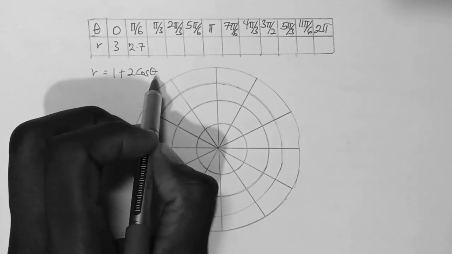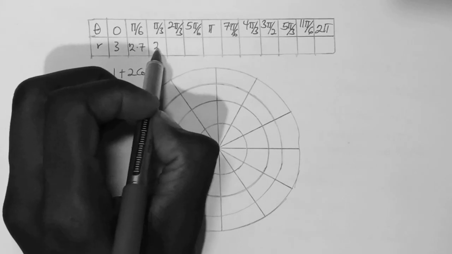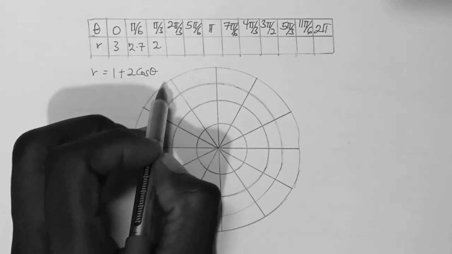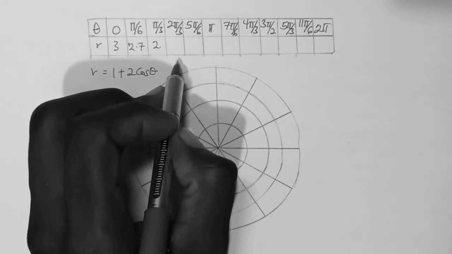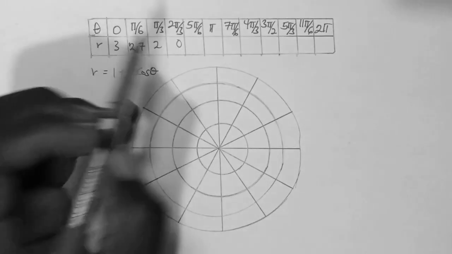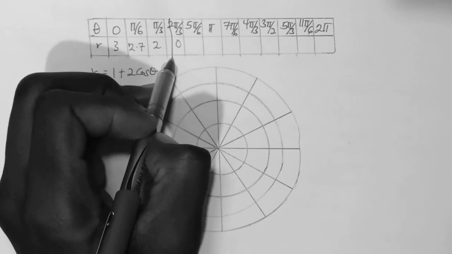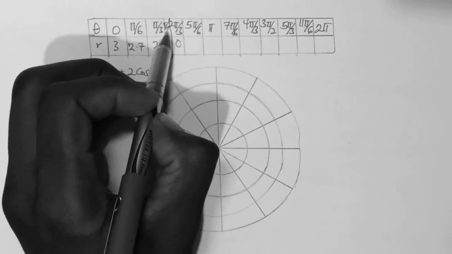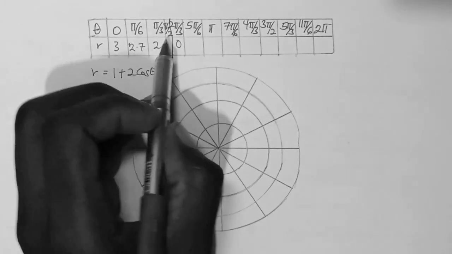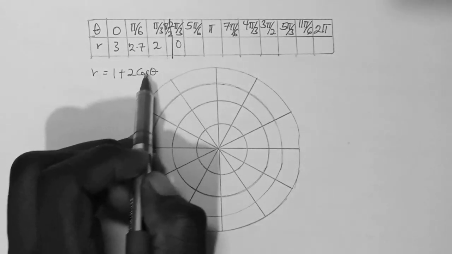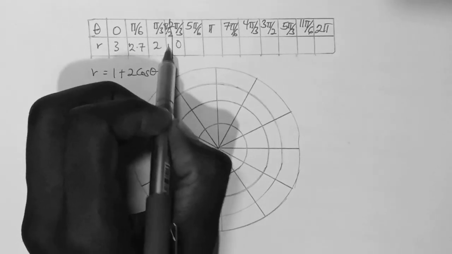And if you put pi over 3, you are going to get 2. If you put 2 pi over 3, then you are going to get 0. But sorry, there is a box that I missed here, and that is pi on 2, because pi on 6 plus pi on 3 will give us pi on 2. So if you put pi on 2 into this equation, you will get 1.